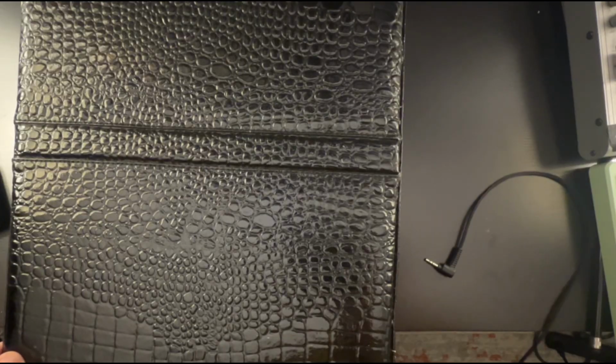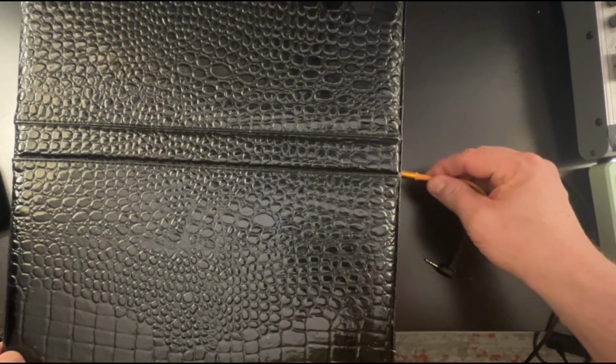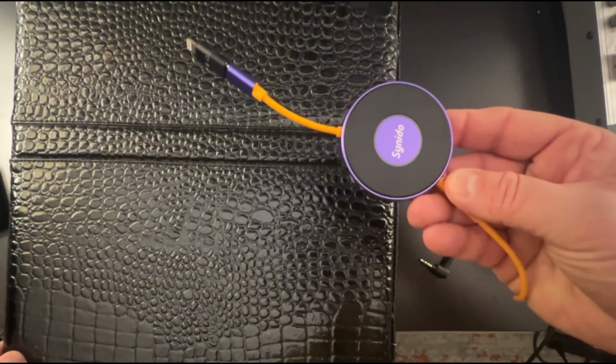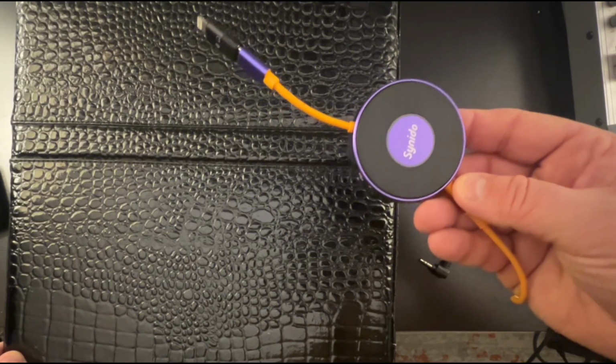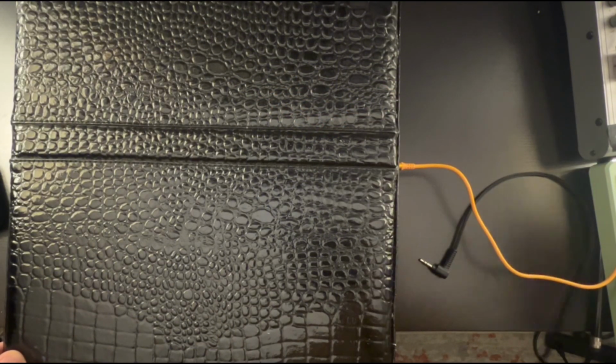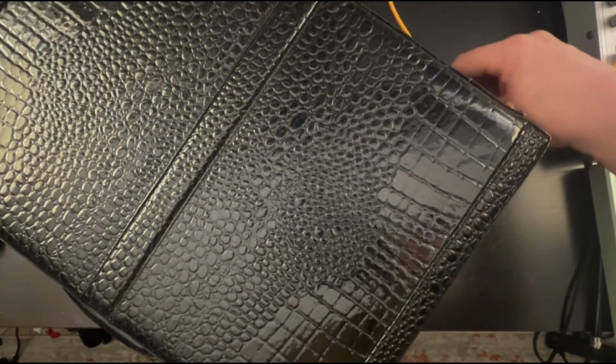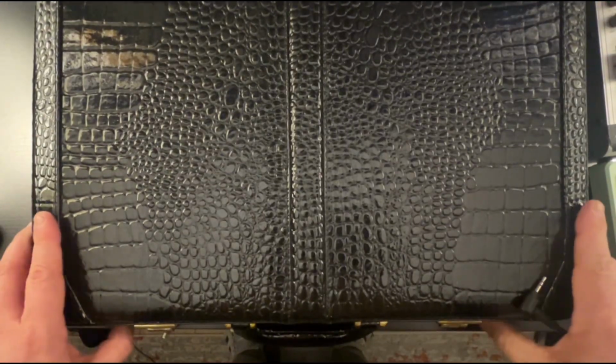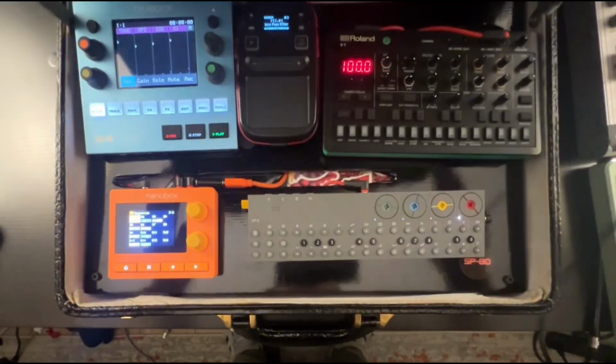So for this, we would run this audio, this Sonido audio interface out. And at some point I'll run that into this to capture the audio. So let's see what's inside. We open it up.